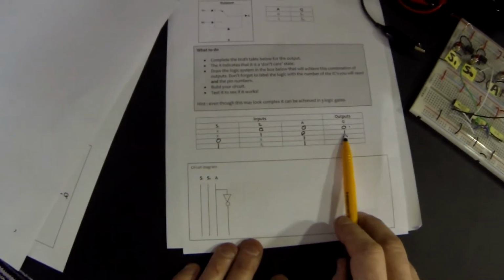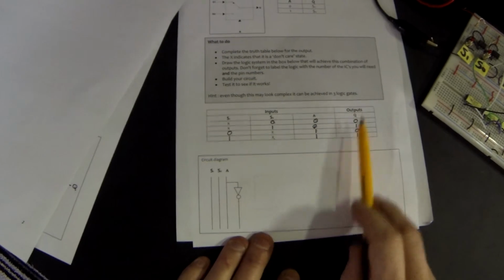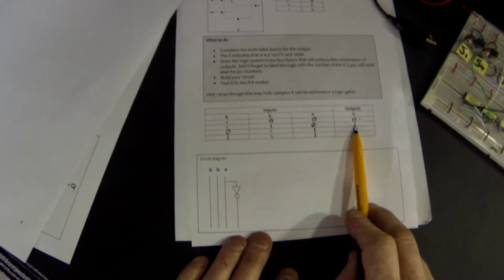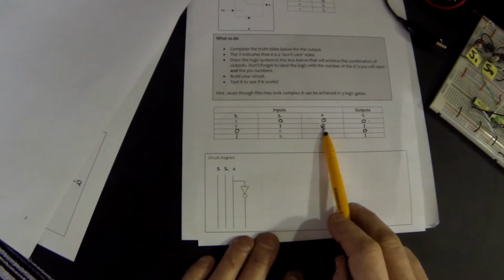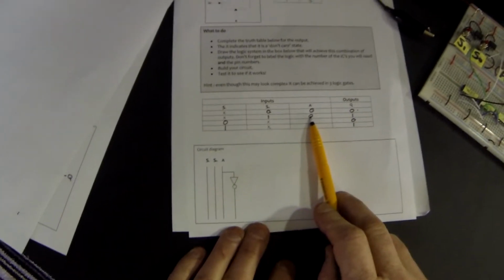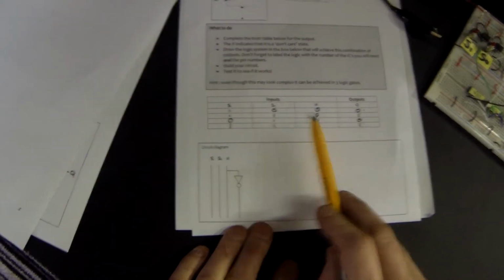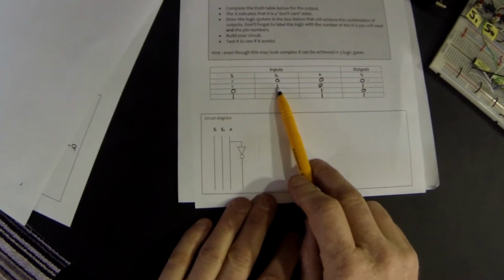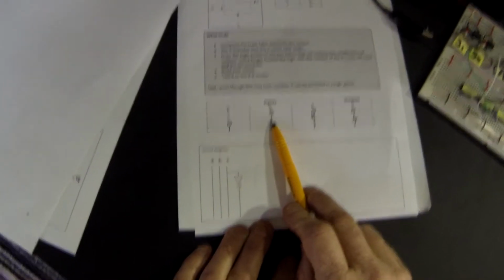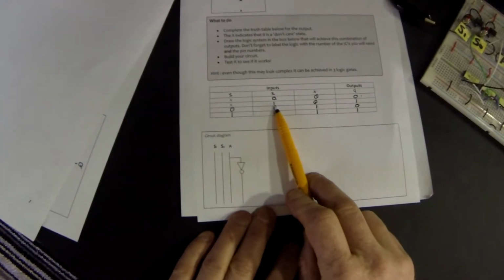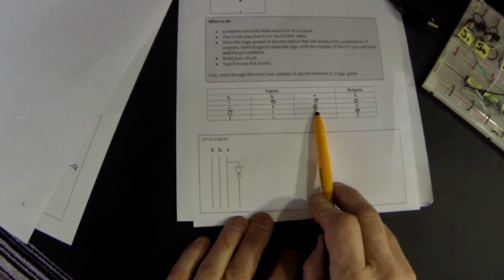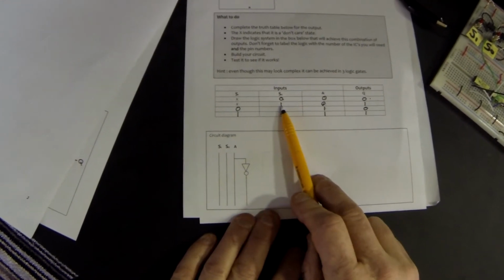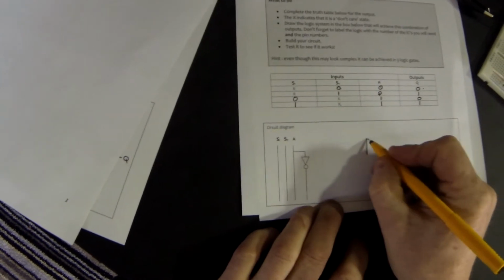So we could say this a slightly different way. When the output here is a 1, A is not a 1, and S0 is a 1. Notice the way I use the term AND. So not A and S0. So we're going to be using an AND gate here.